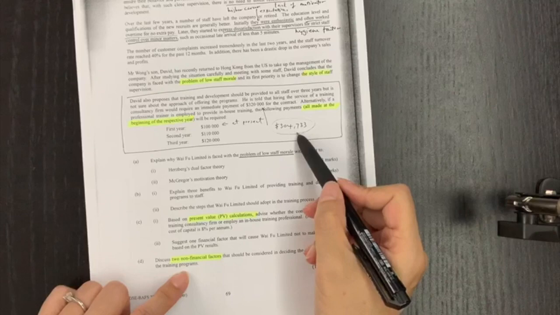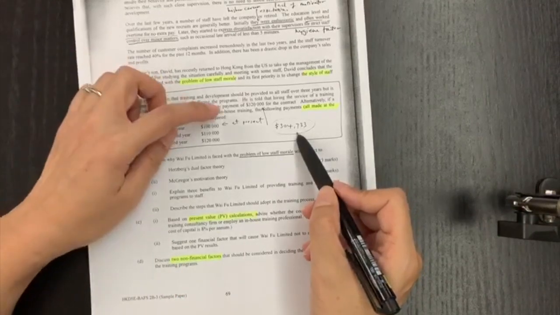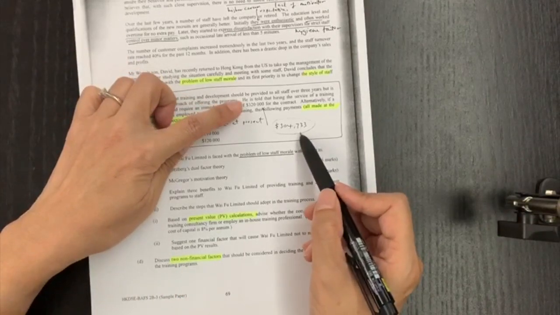So after calculation, we have used this financial factor, saying that we choose the one that costs less.